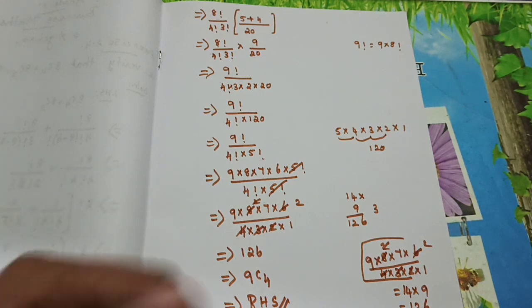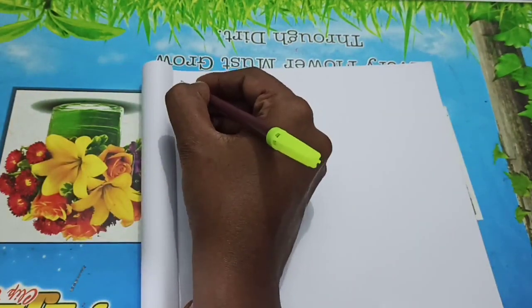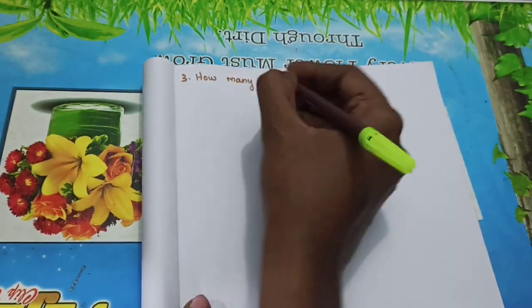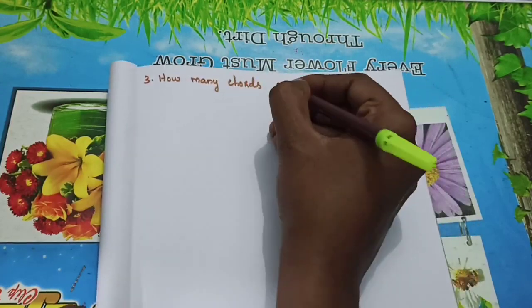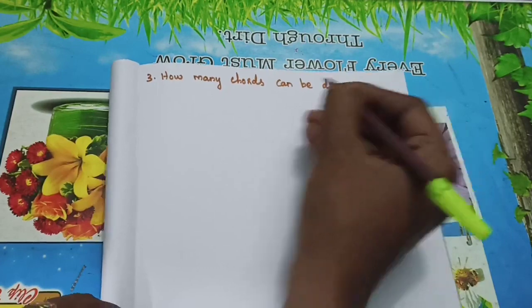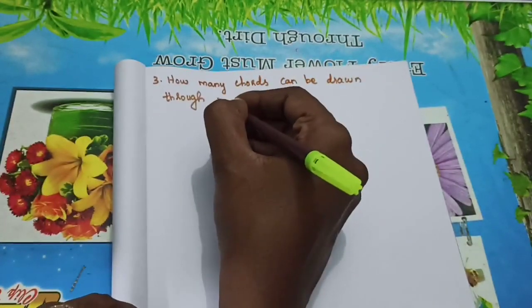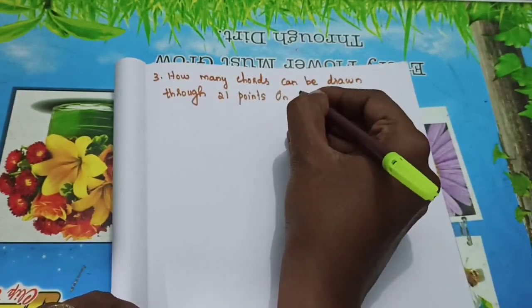Okay, shall we move to next question? Problem number 3 in this exercise. Let's move to the next question. Problem number 3. I'm writing the question. How many chords can be drawn through 21 points on a circle?